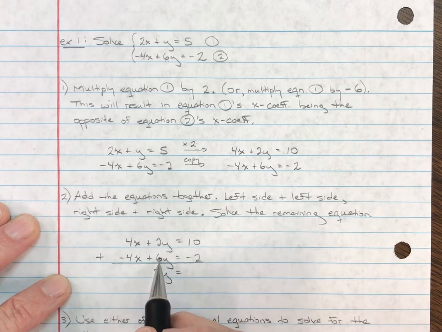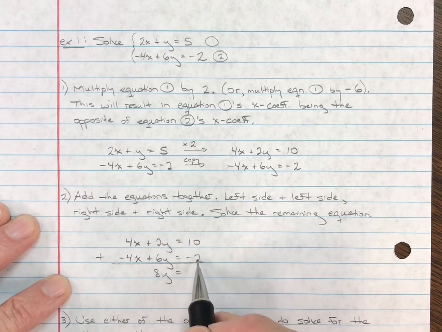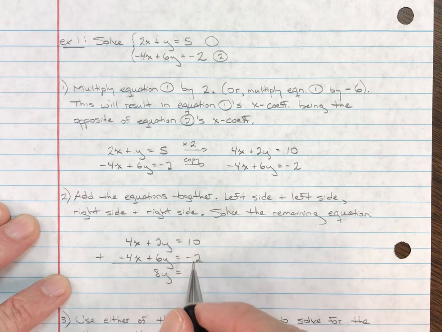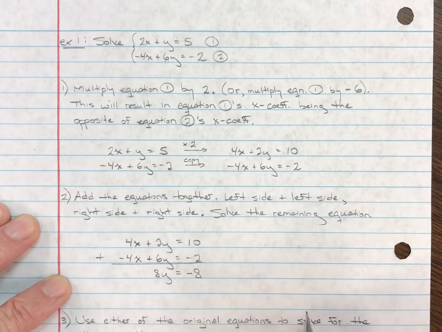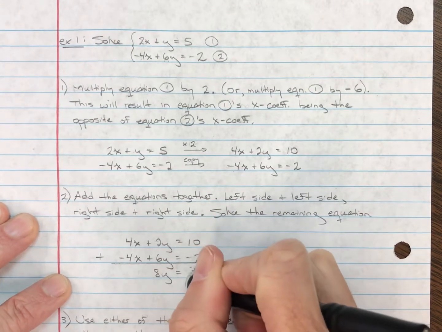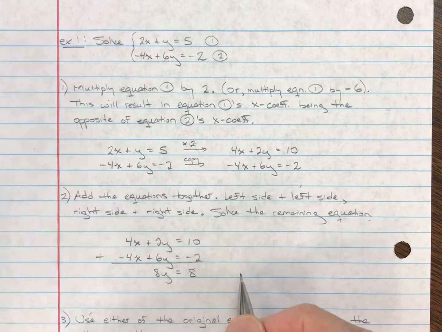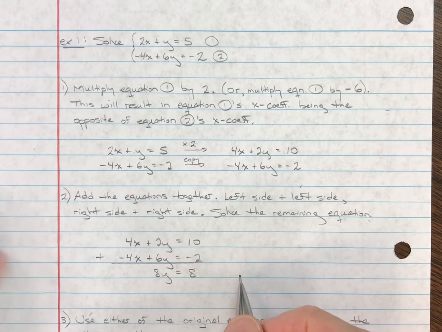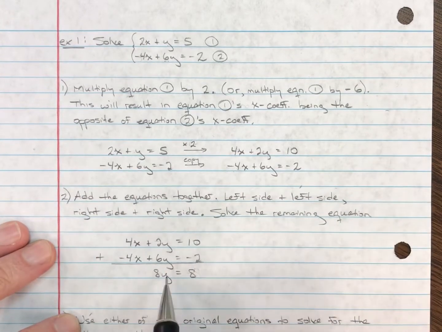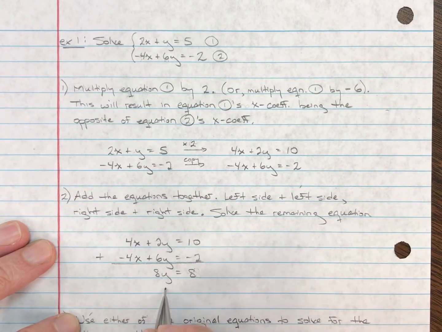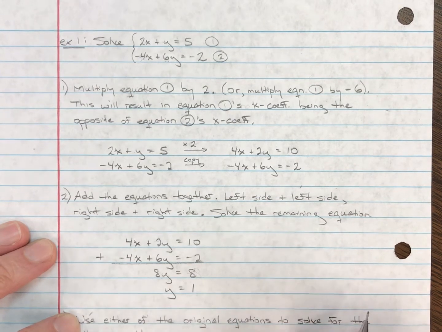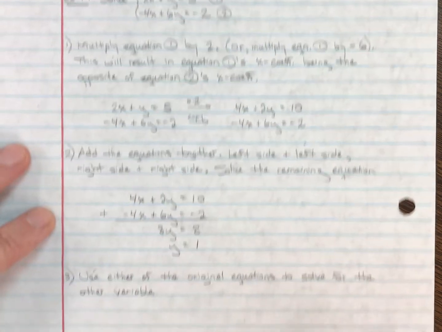Left side plus left side. Right side plus right side. 10 plus negative 2 is negative 8. Excuse me, it's positive 8. I saw the negative and got myself confused. It's positive 8. Okay, now I'm going to solve this. This is pretty easy. Divide both sides by 8, and I come up with y is equal to 1.